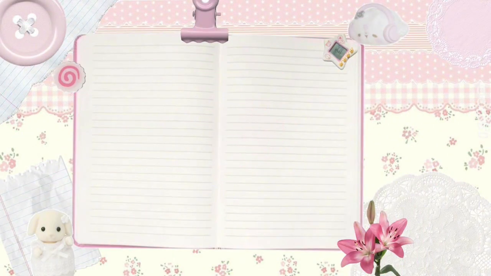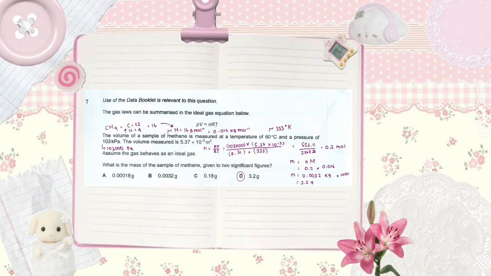Okay guys, so let's start with the first question. We're going to find the mass of methane based on these questions. We use the formula n equals PV per RT.